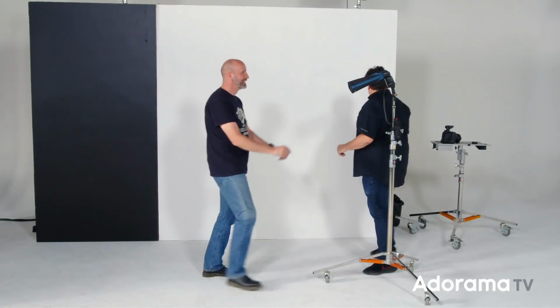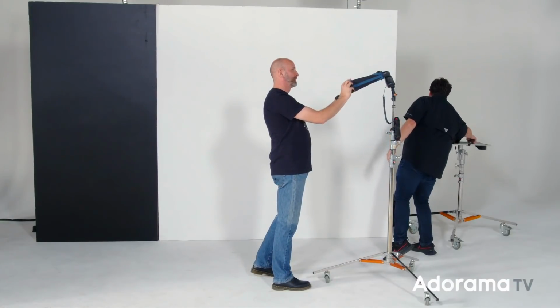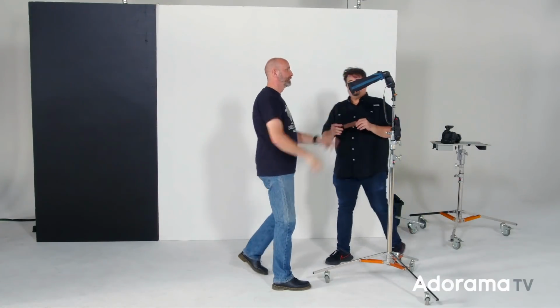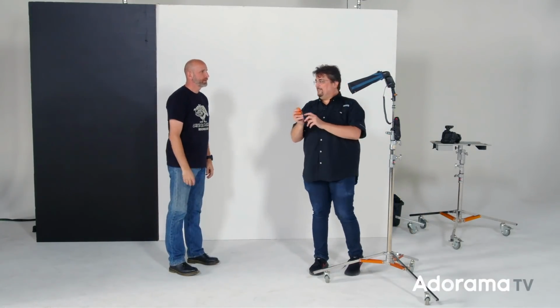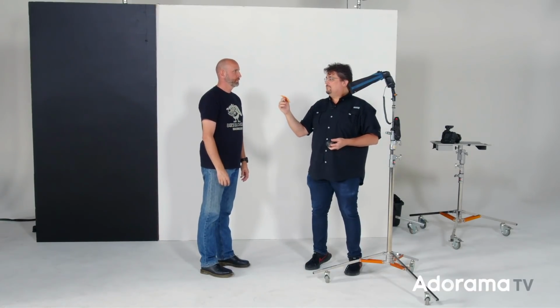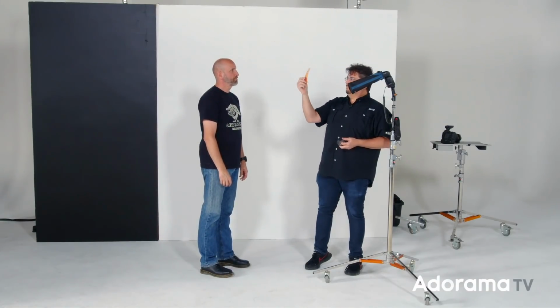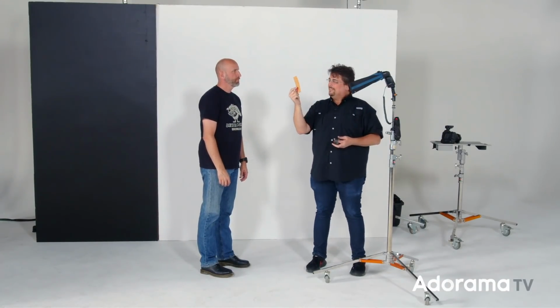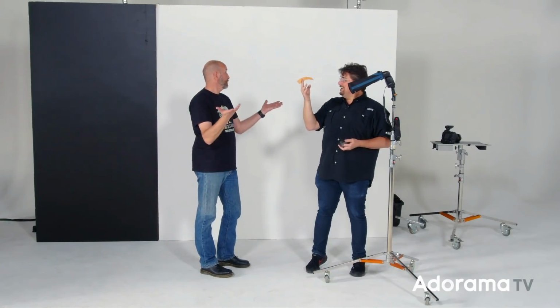There's one other thing you could do, and just so happens, off to the side here, I'm going to take that down for a second because I happen to have a gel, a tiny little gel. It's a CTO gel, which is color temperature orange. It is a nice warm color, right? And this almost is like sunset light, right? As we know, when the sun is really low, it gets nice and warm.